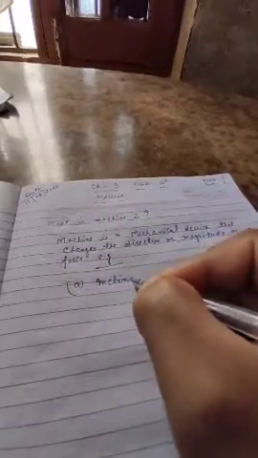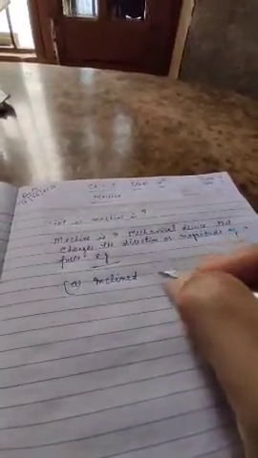For example, you can take some examples of machines. The first one is the inclined plane. It is used for easy lifting, and a very common example of an inclined plane is a ramp.